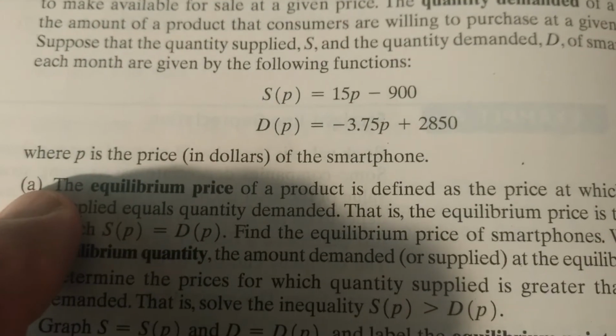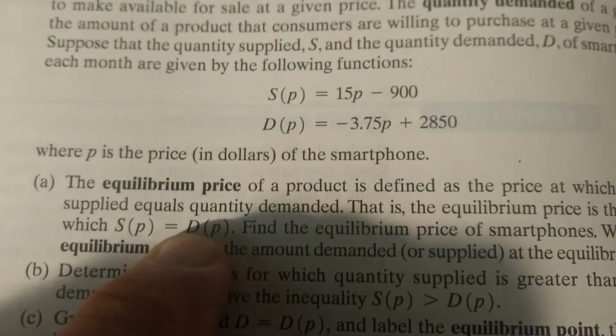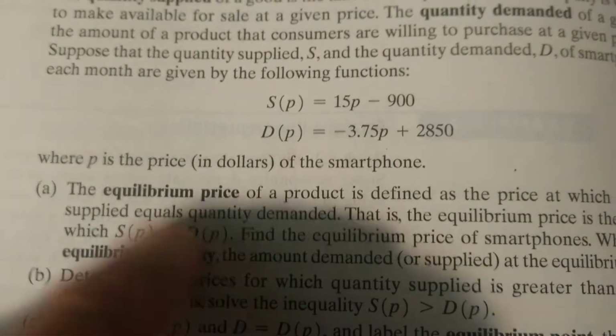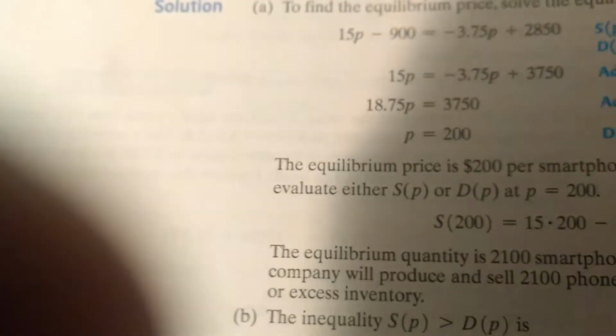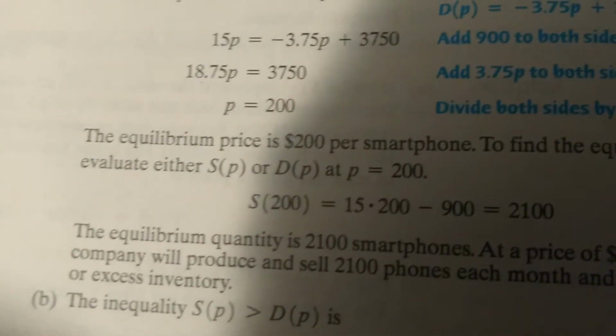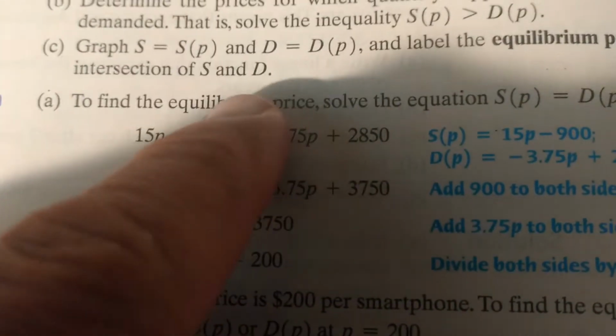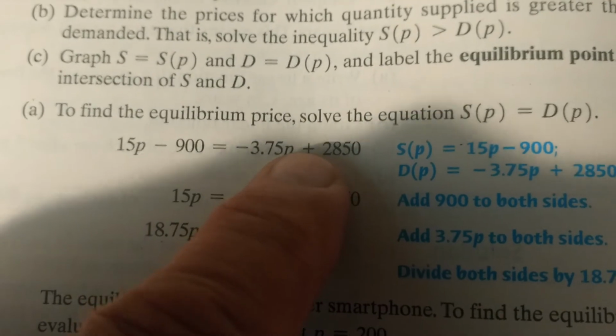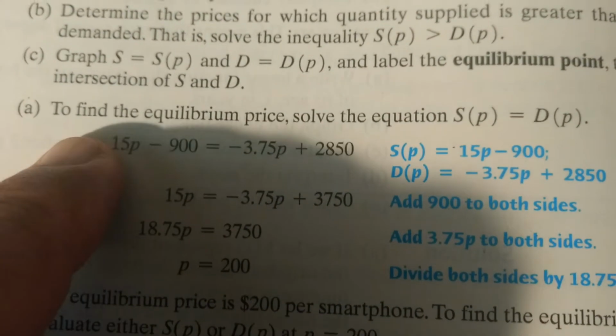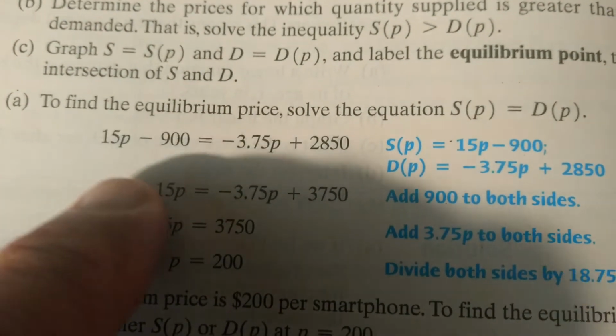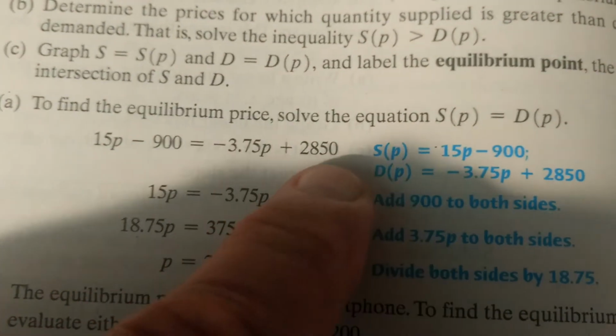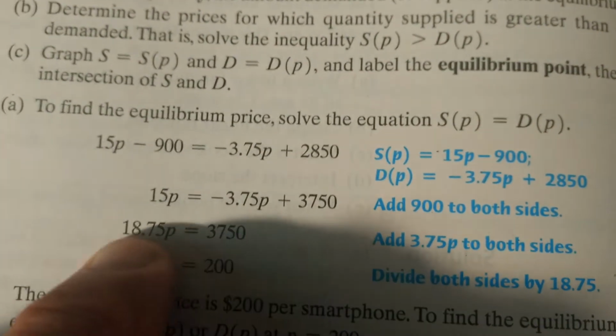Okay, it says the equilibrium price is where S of P equals D of P. It wants us to find that. So when we come down here, all we're going to do is set S of P equal to D of P. We add this over and add this over. We get this here.